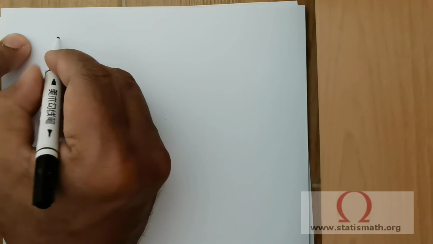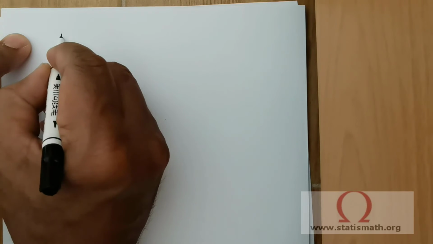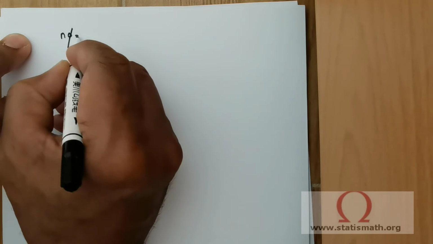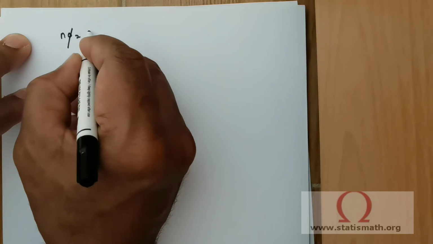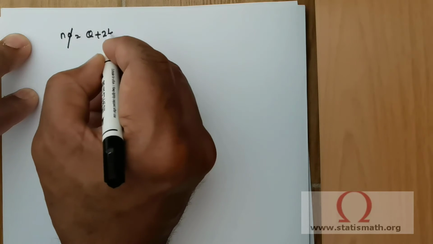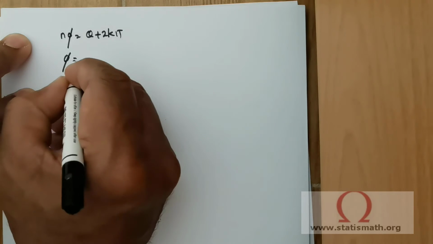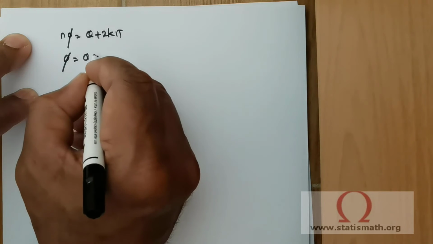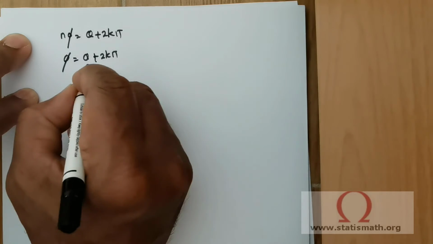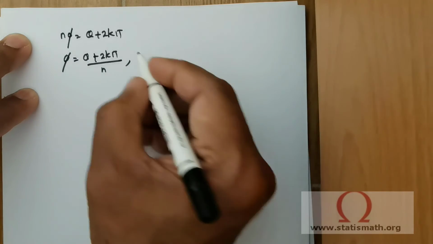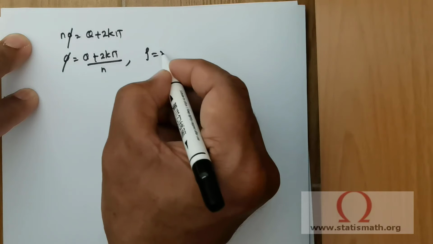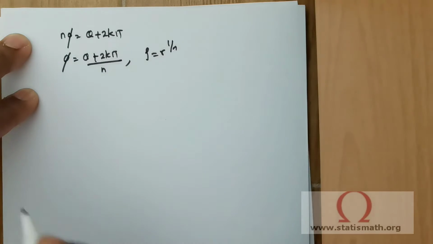So I can write phi to be equal to theta plus 2k pi divided by n. Also I've got rho equal to r raised to the power 1 over n.